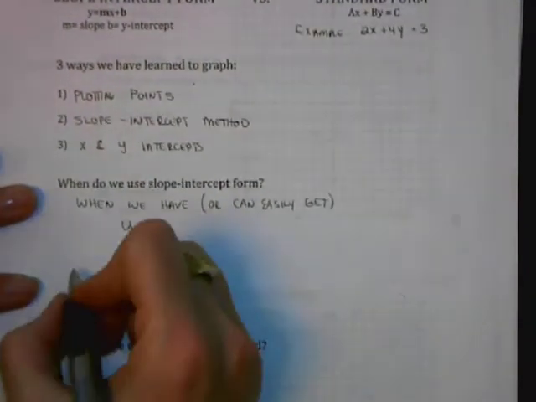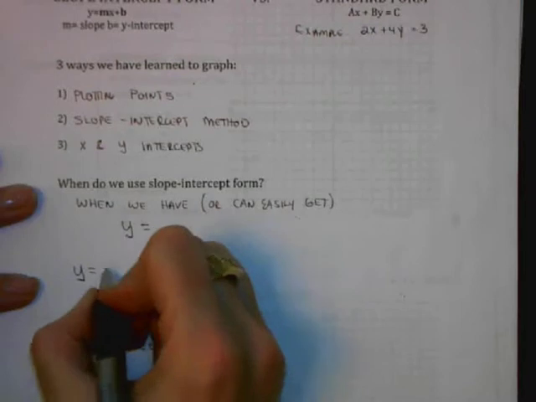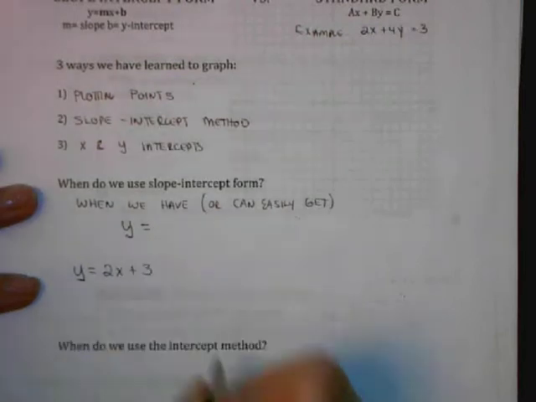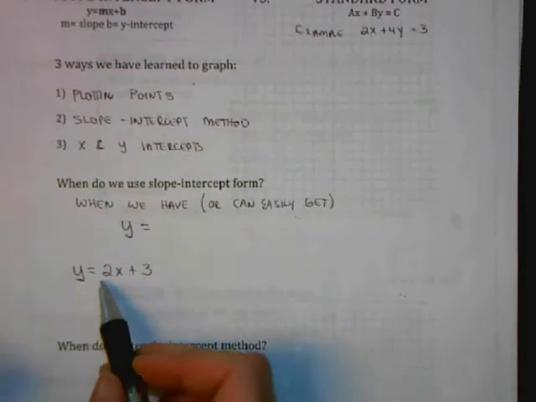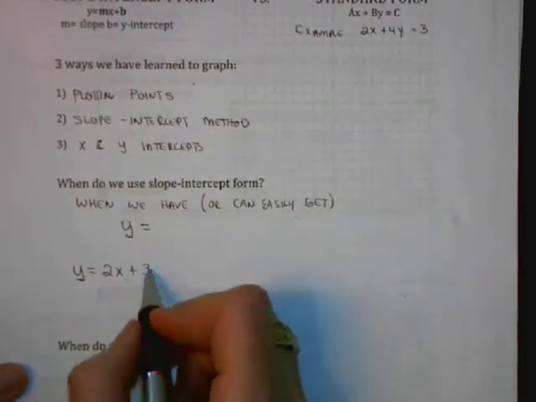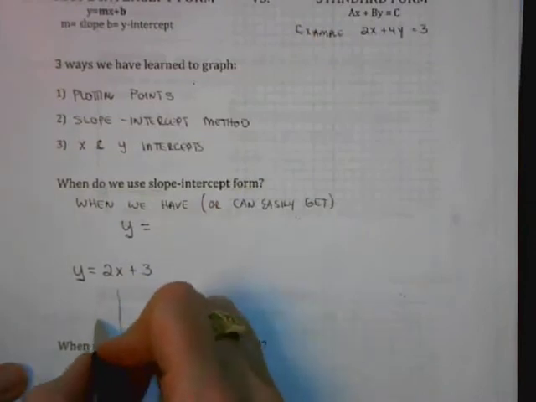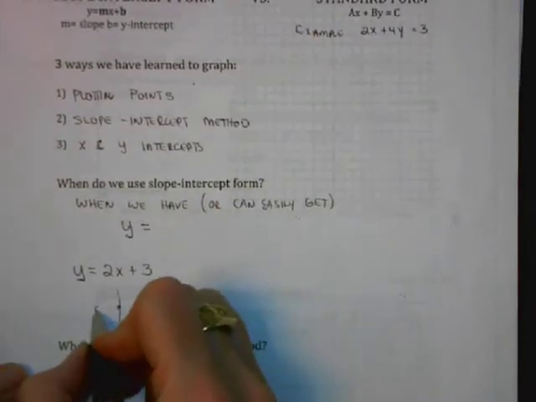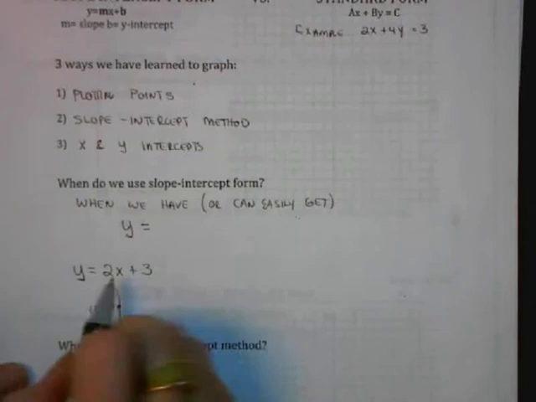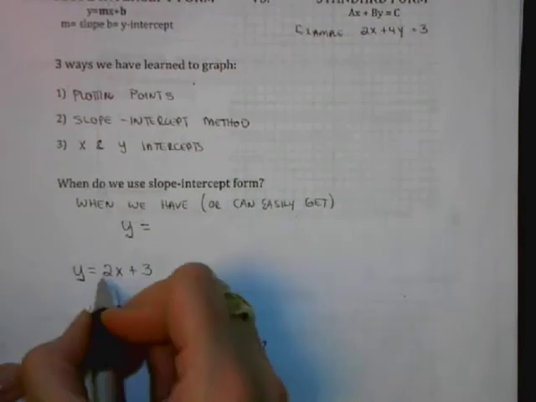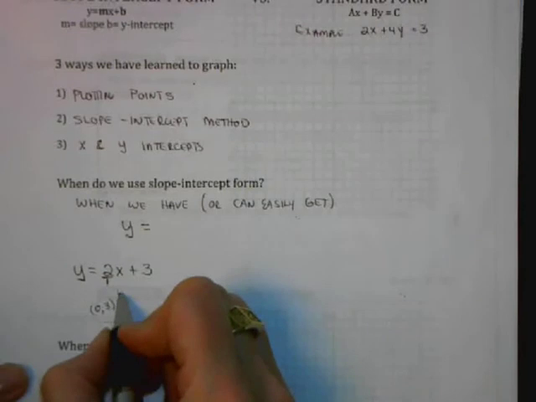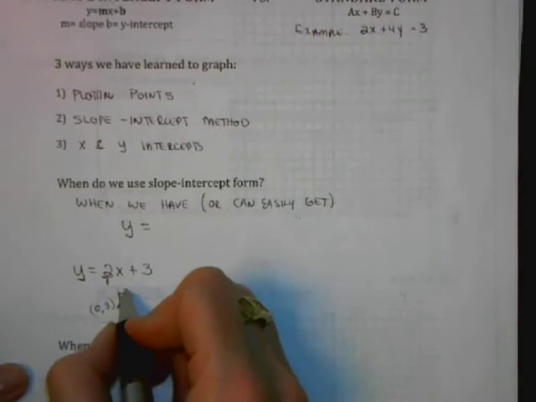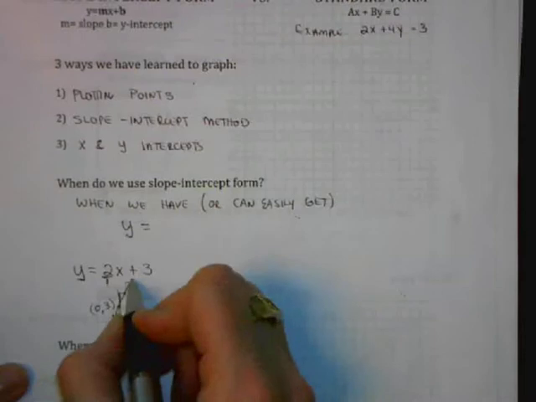So for example, if I asked you to graph the line y equals 2x plus 3. In this case, you already have y all by itself on one side of the equation. You already have the equation in slope-intercept form. So you could start by simply plotting the y-intercept, which in this case is at the point 0, 3. That's the y-intercept. And you can use your slope, 2. It's helpful to write this in its fraction form, which is 2 over 1. So we go up 2, rise 2, over 1, run 1. Up 2, over 1, and ta-da!